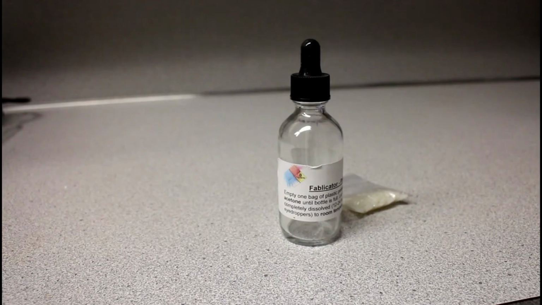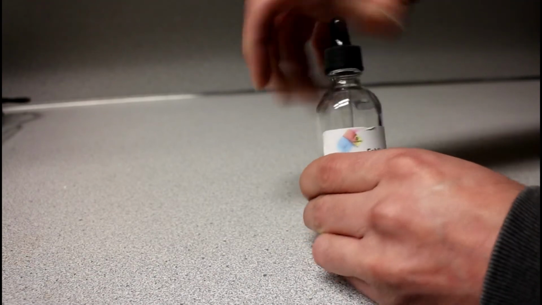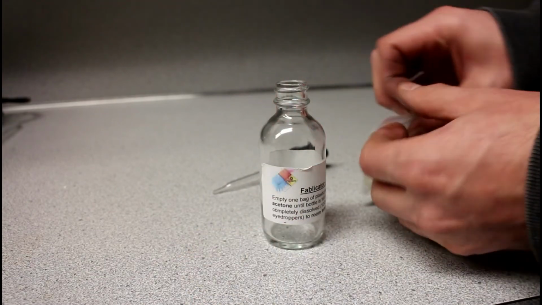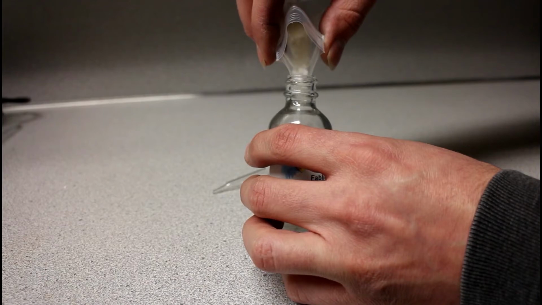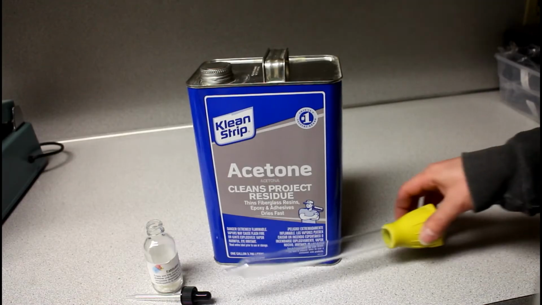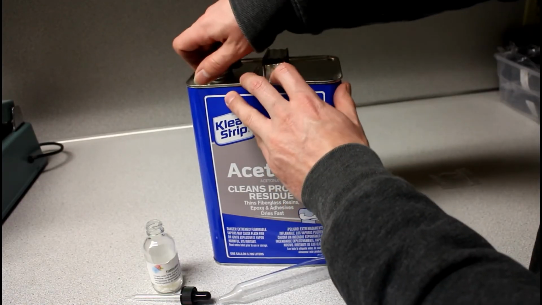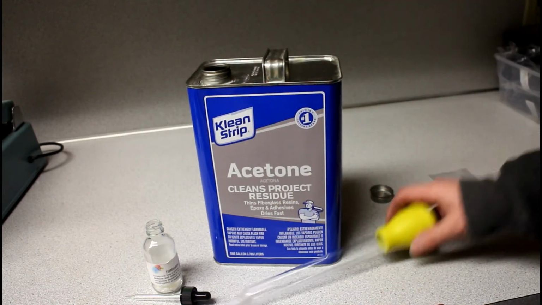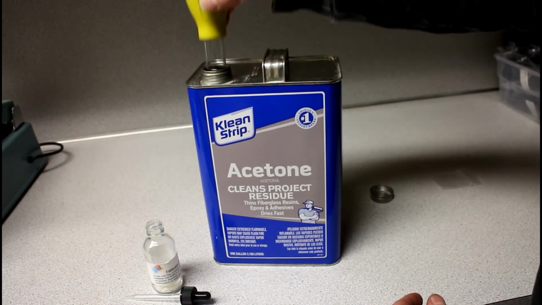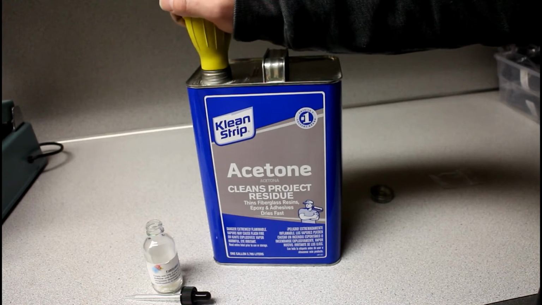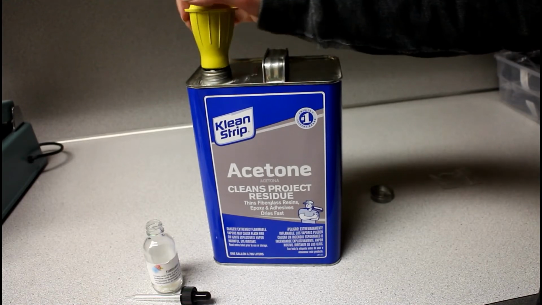To make the primer solution, an entire bag of ABS pellets is emptied into the primer bottle. Then acetone is added to the bottle until it is almost full. For this, we use a glass baster. Acetone will dissolve many materials, so glass must be used.